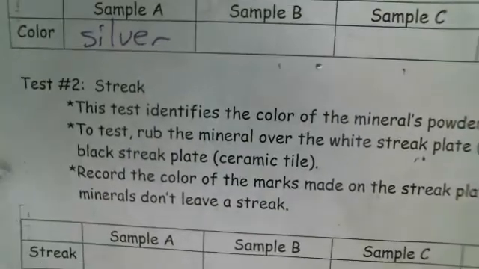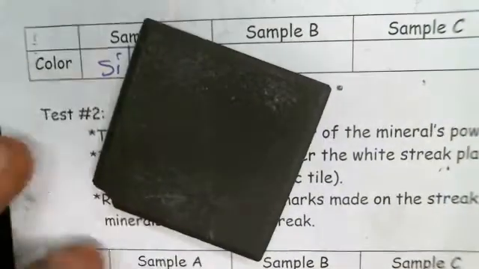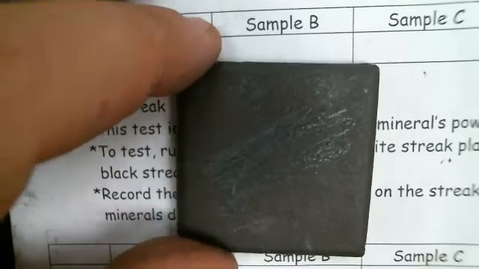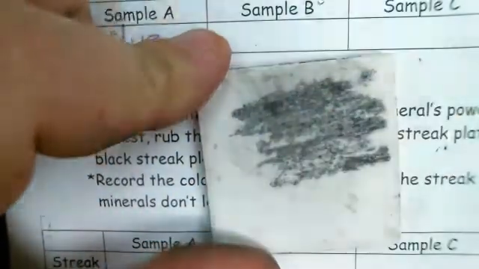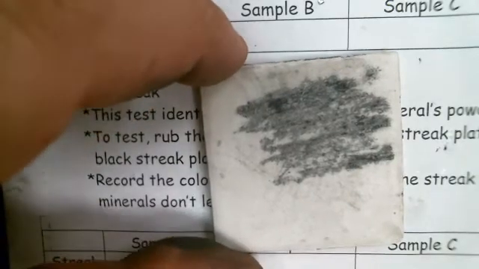Next we have streak. So let's take a black plate and rub on here. And we cannot really see any color on that. So let's go on to the white plate. And you go ahead and write down the color for that. That is the streak.